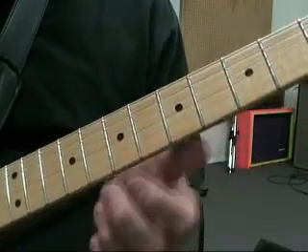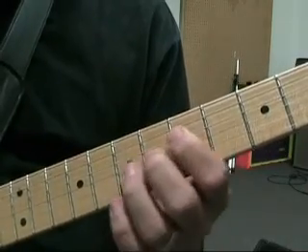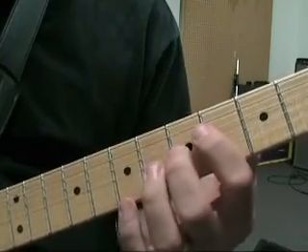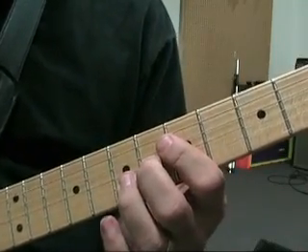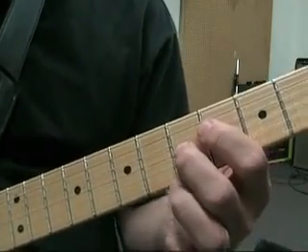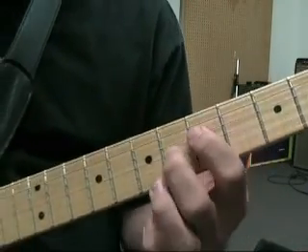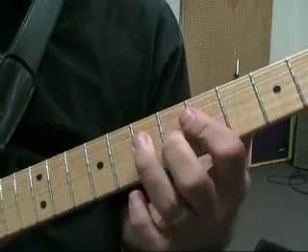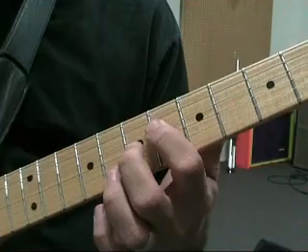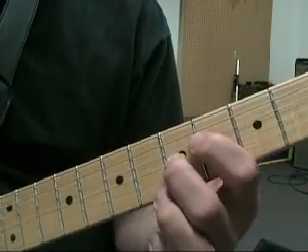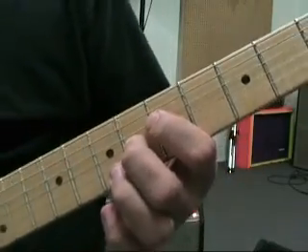Now I'll use them for a little bit of comping. So by now you probably have the pattern down pretty good.